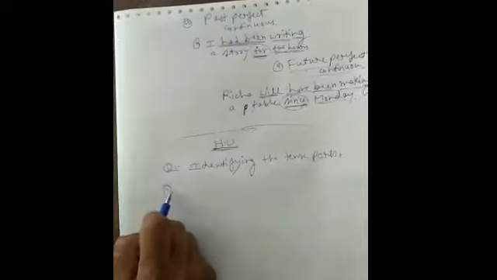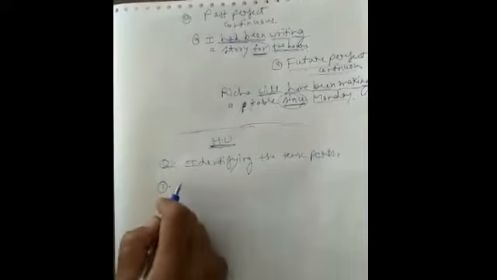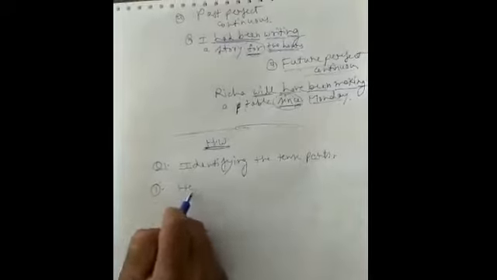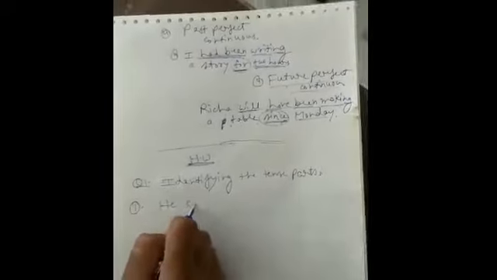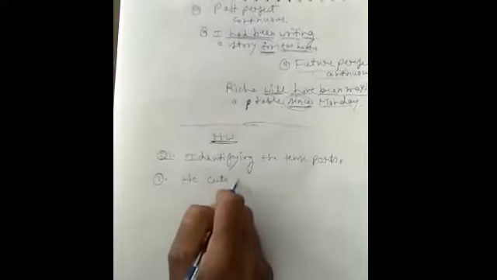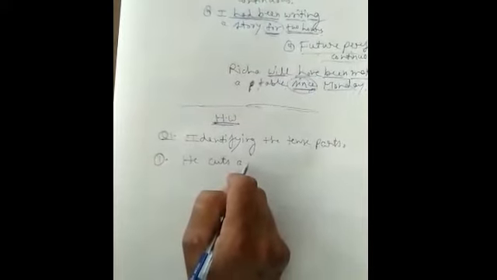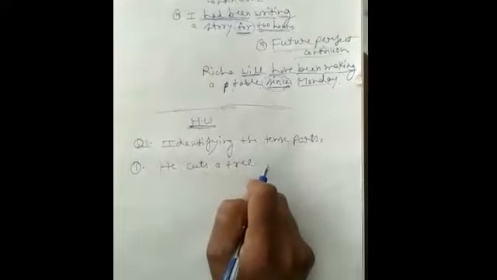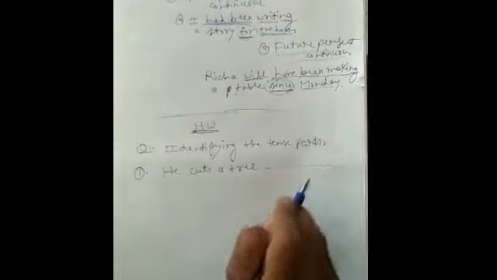I am writing some sentences, and you have to find the part of tense. For example, first: He cuts a tree. Now you have to write which tense part this is.